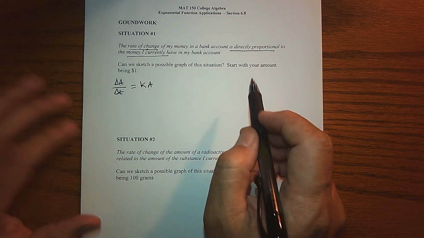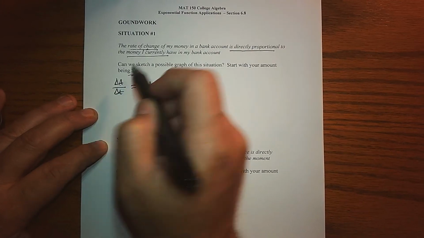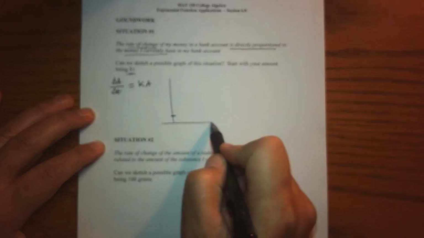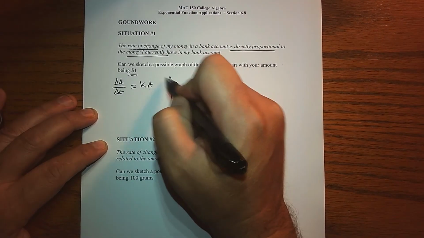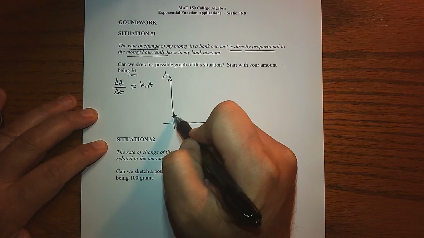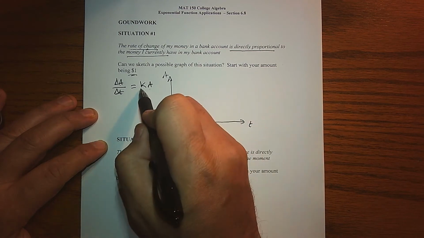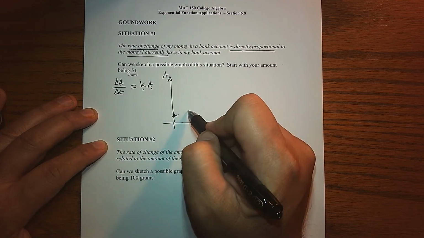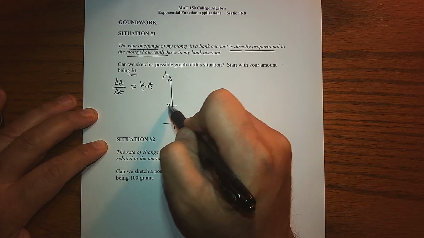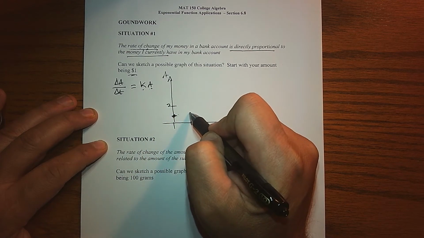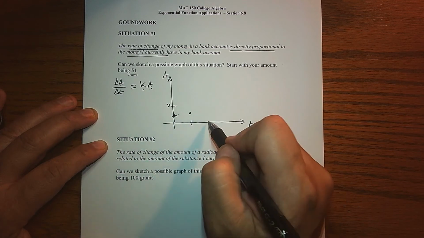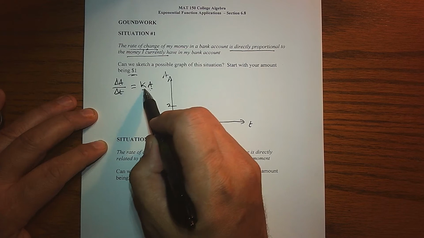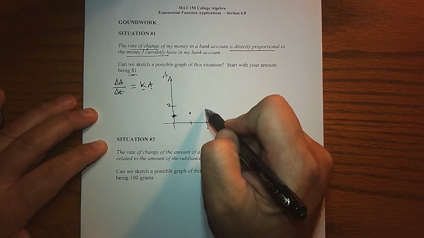Can we sketch a possible graph of the situation? The answer is yes. Let's say we start with $1 in our bank account. Let this axis be the time and this be the amount in my bank account. After, let's say, 1 year, I have a certain percentage of $1, so the amount in my account is going to be $1 plus a little bit more. So maybe $1.10. And then the next year, that $1.10 multiplied by the same percent is now going to become like $1.30.